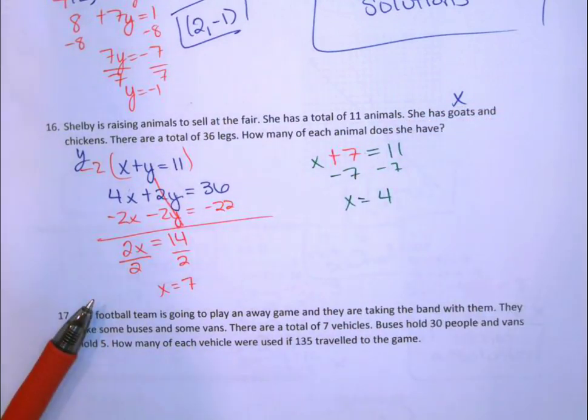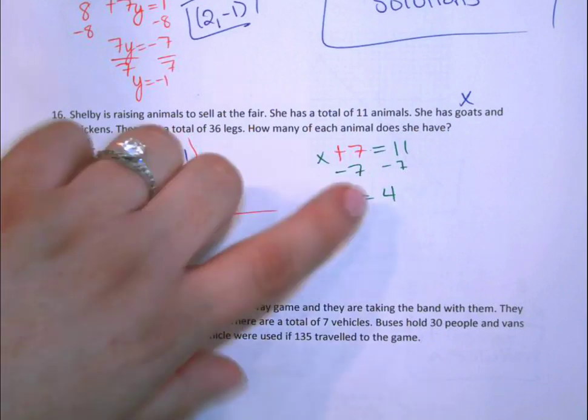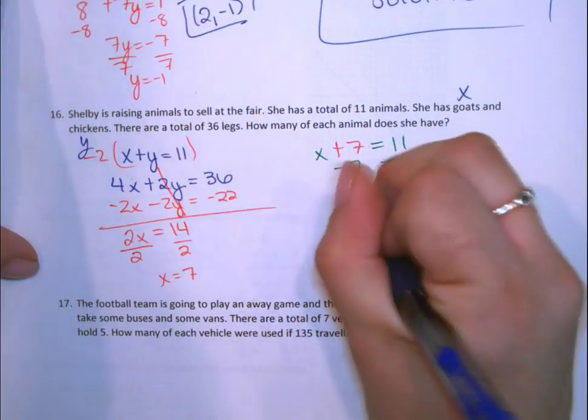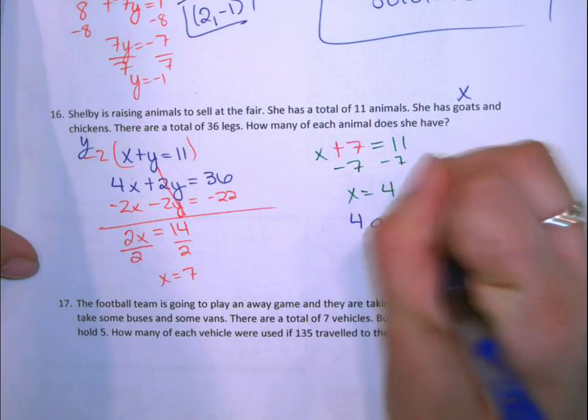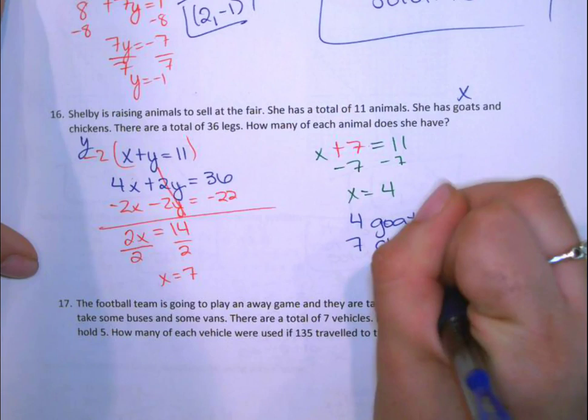Because I was talking about real things in this problem and it wasn't just a bunch of numbers, I want to go back and say what x was. x was goats, so she has 4 goats. And y was chickens, so she has 7 chickens.